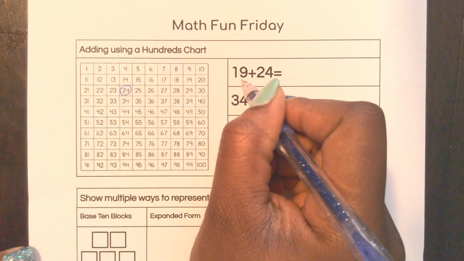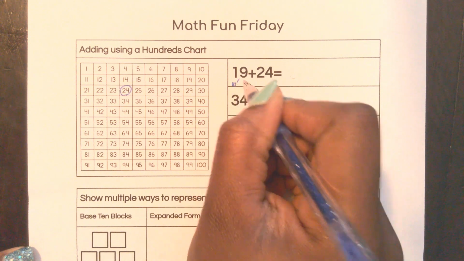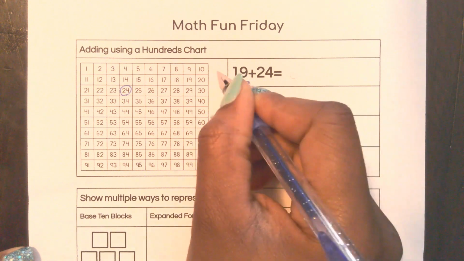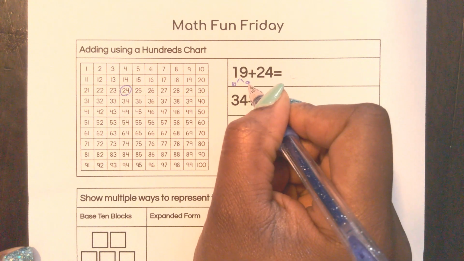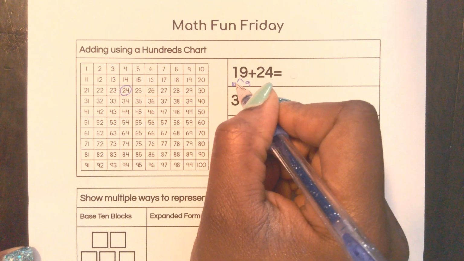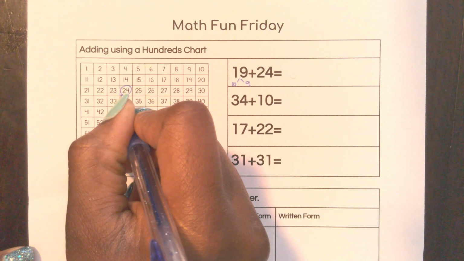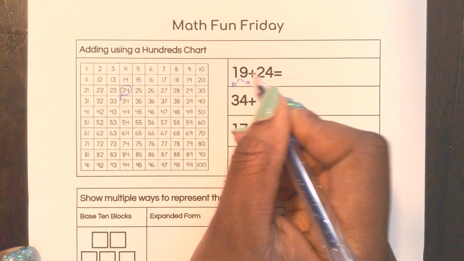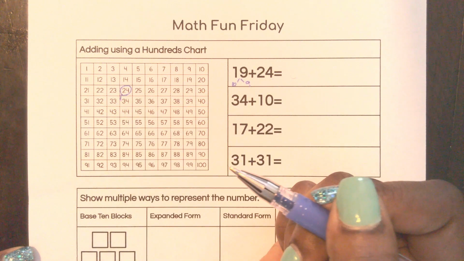Now 19, I know I can break into 10 and 9, right? I have one 10 in the tens place, and I have 9 ones in the ones place. So let's start with the 10. What direction should I go in to add this 10? I'm just going to go down 1 because 24 plus 10 is 34. Only the tens place changed.